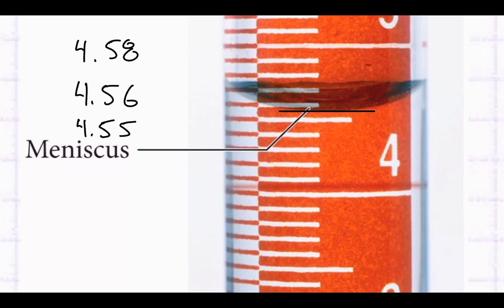Now, the other thing that's not shown here is that when you're reading this, your eyeball needs to be level with the meniscus, the bottom of the meniscus. So when you're looking at this, if you're looking at it from too high up, you'll see, and actually you can see it here a little bit, at this 4 line, maybe I shouldn't use red. You can see there's a line there, and then there's this faint shadow around the back. That's the rest of that line as it continues around the graduated cylinder.